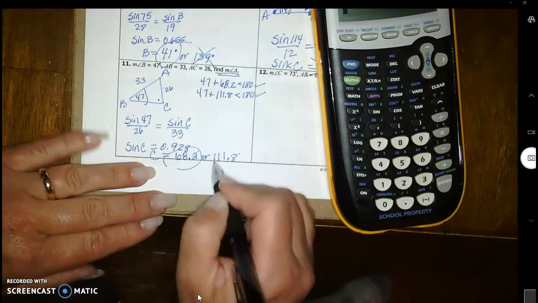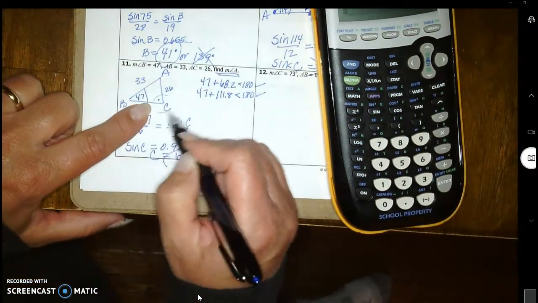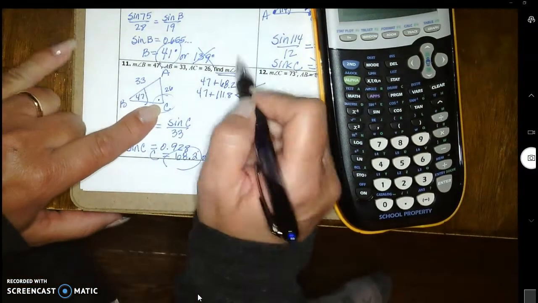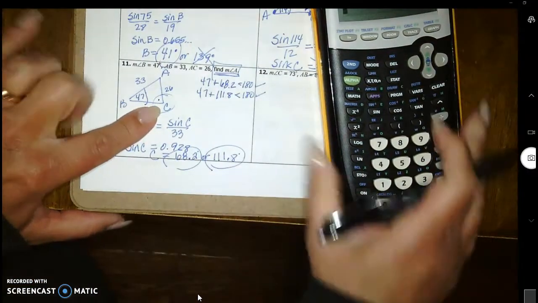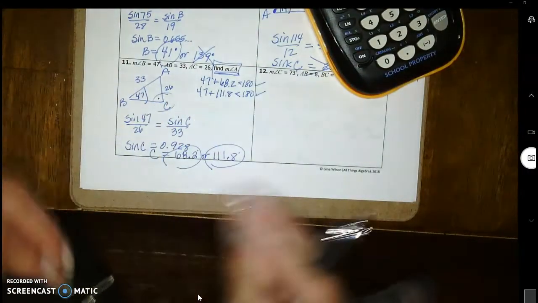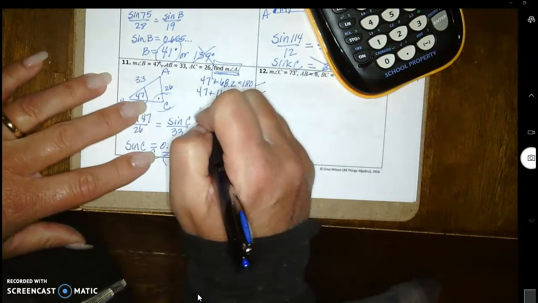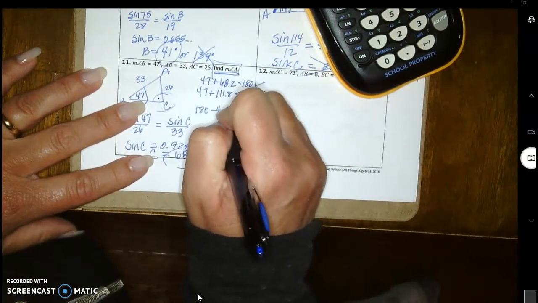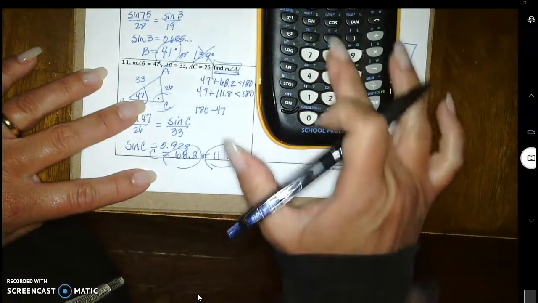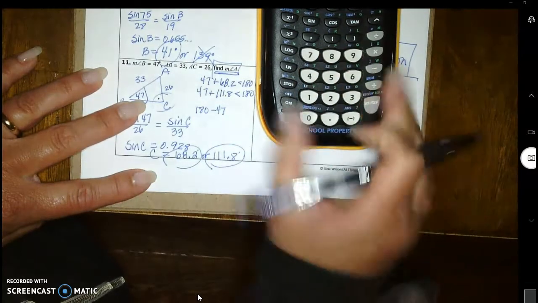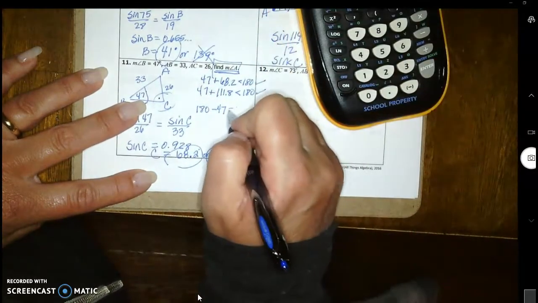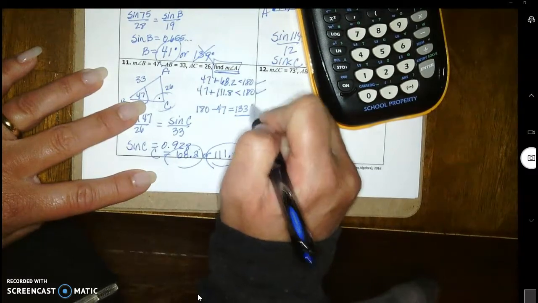And so that one also works, but that's angle C, and this wants angle A. So I'm going to have to do another little bit of 180 minusing, okay? So 180 minus 47. Let's start with that. So I know that I have 133 degrees to give, okay?